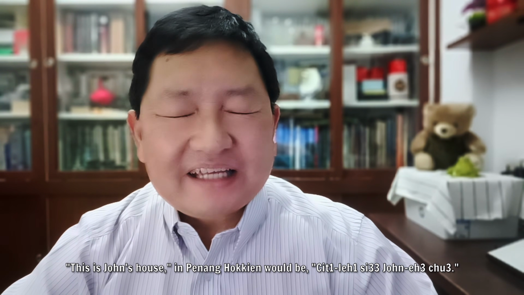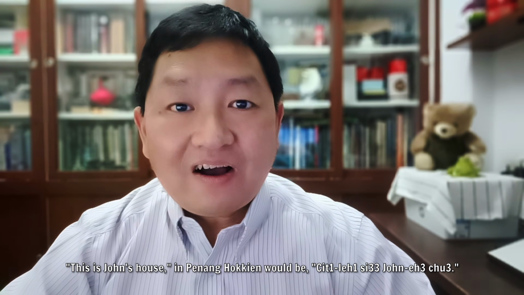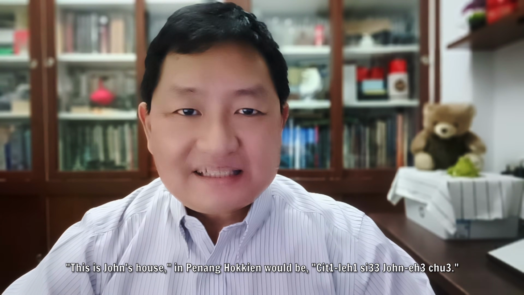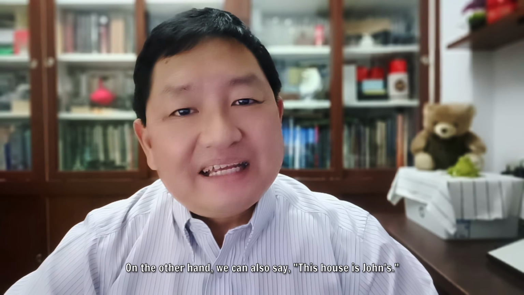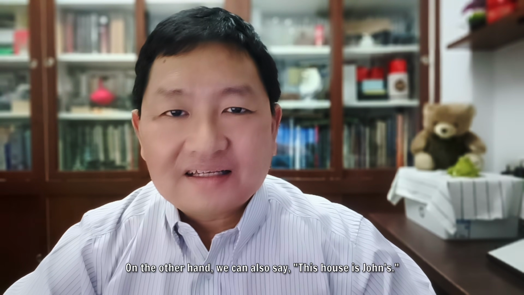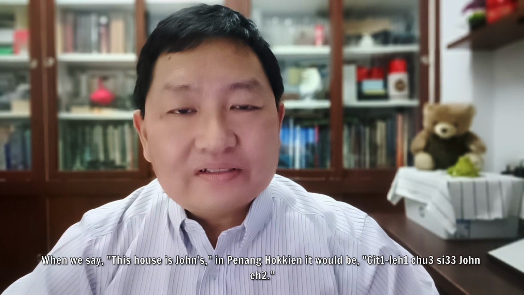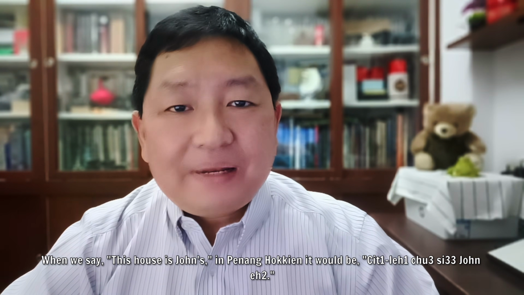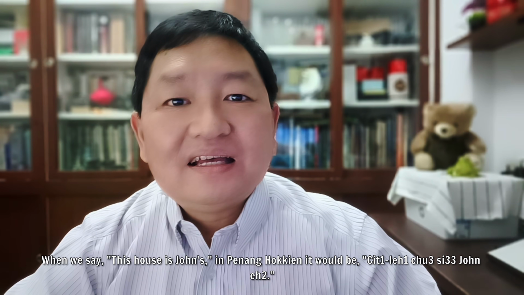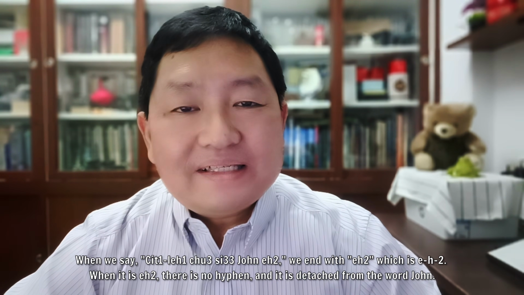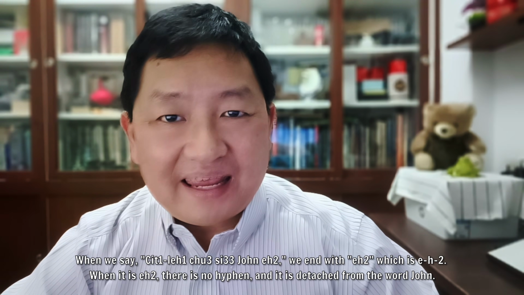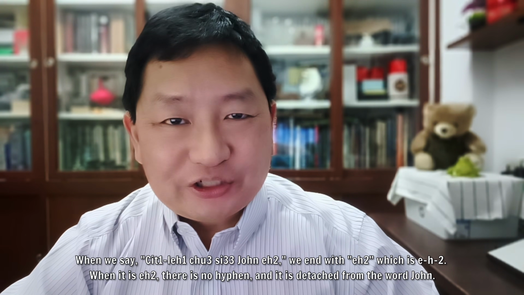So, this is John's house. In Penang Hokkien would be chi le si John a chu. On the other hand, we can also say this house is John's. When we say this house is John's, in Penang Hokkien it would be chi le chu si John e. When we say chi le chu si John e, we end with e, which is EH2.